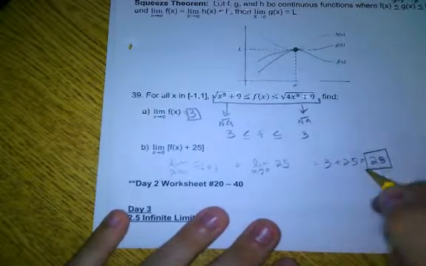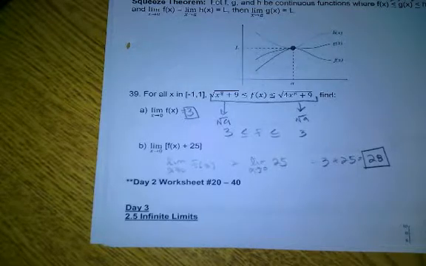Okay, I know that was a lot. A lot was in there. Here's a worksheet. Work on as much as you can right now.